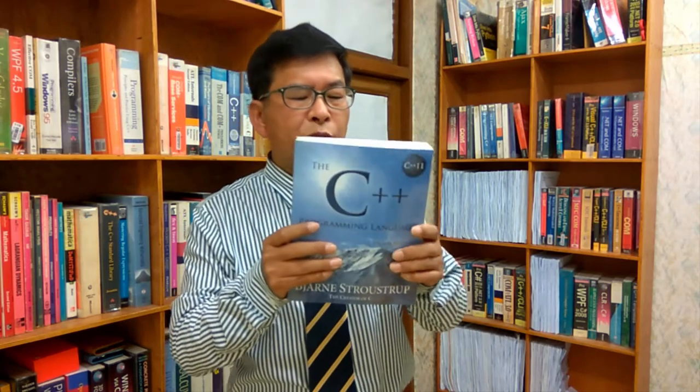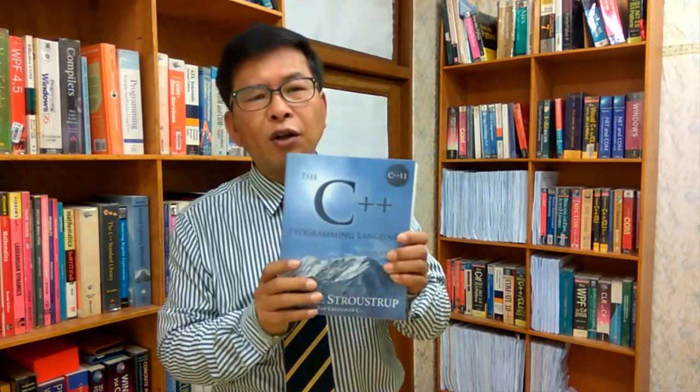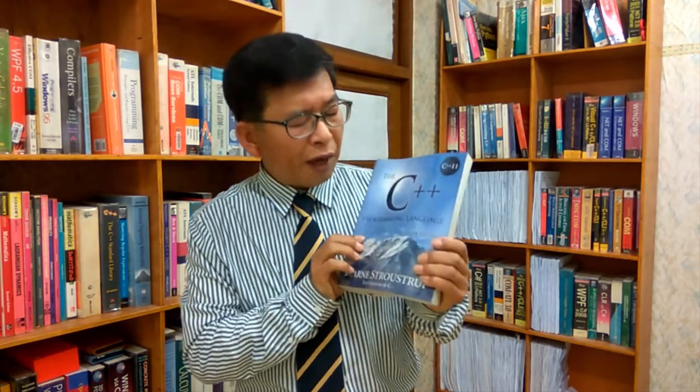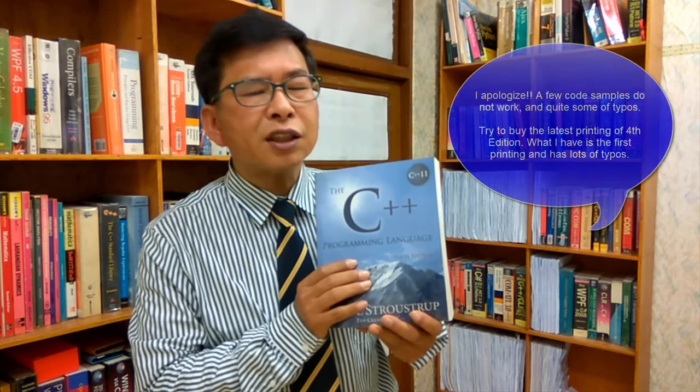This book was written by the original creator of the C++ language, Stroustrup. He is one of the great minds of modern computer technology. But this book, this is the fourth edition, has some flaws in it, and lots of code actually doesn't work. And I will address such problems and how to fix them, etc. This is the fourth edition, first printing.